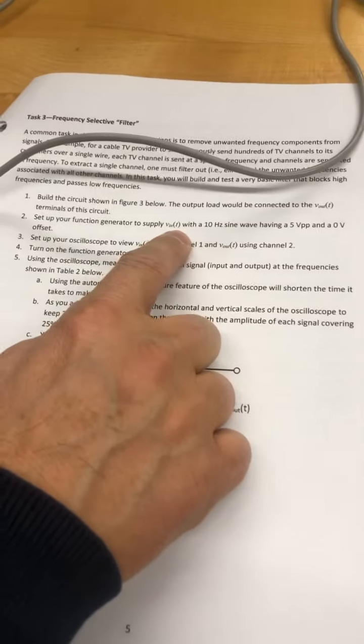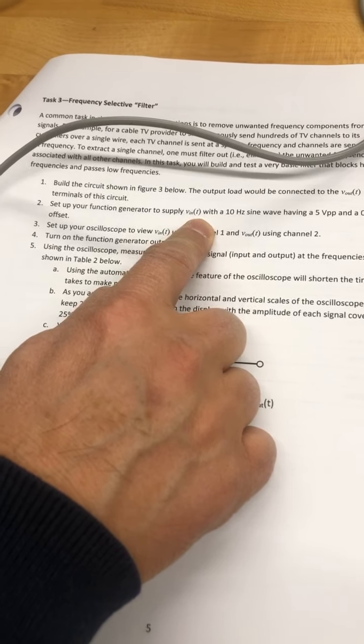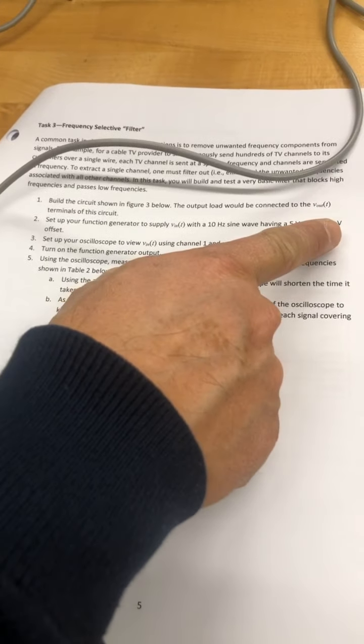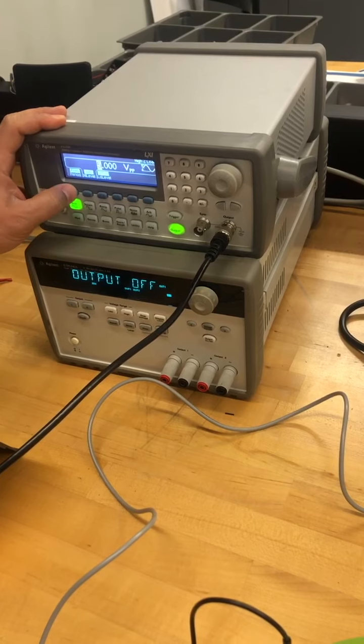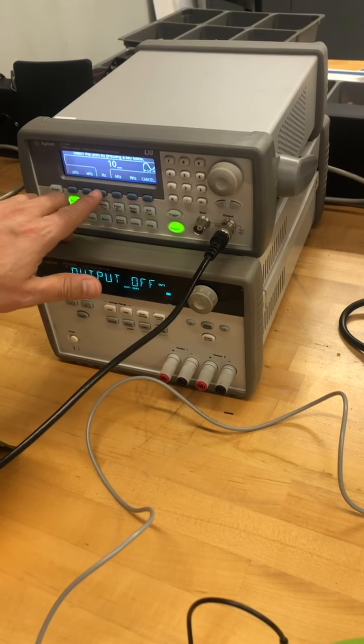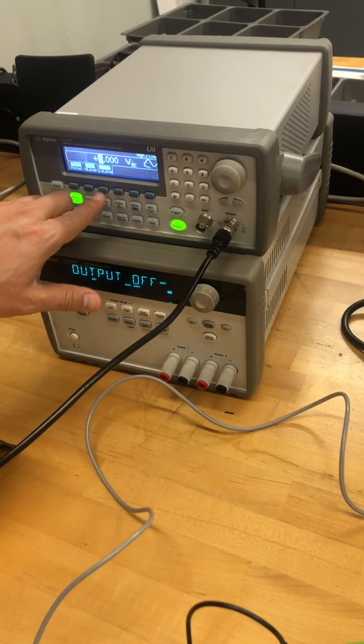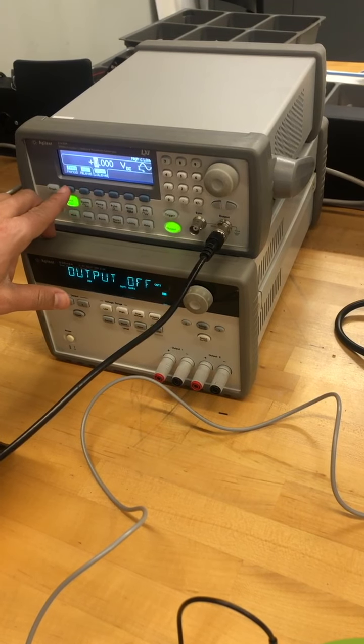First of all, we have to set our supply from the signal generator, or function generator: 5 volts peak to peak, 0 volts offset, and 10 hertz. So let's do this over here. Sine wave, right? And the amplitude is 5 volts peak to peak. Frequency I'm going to do 10 hertz. Then offset should be 0 right there. So all good.